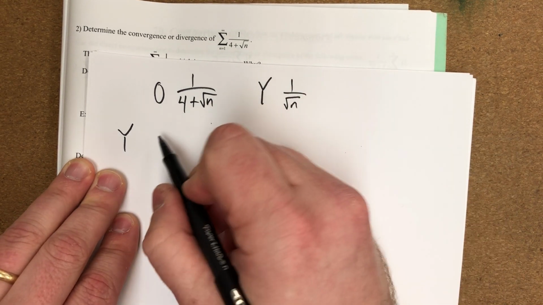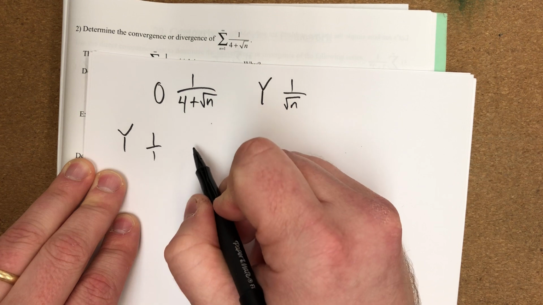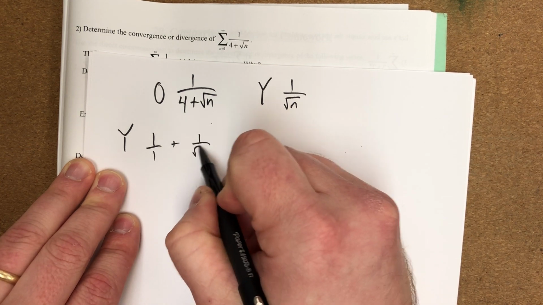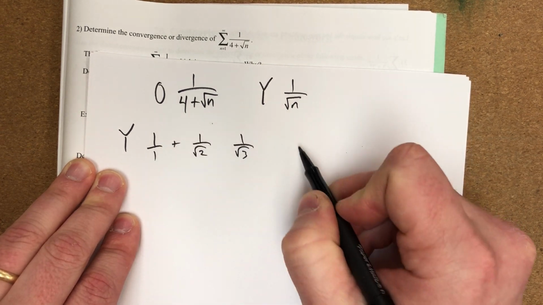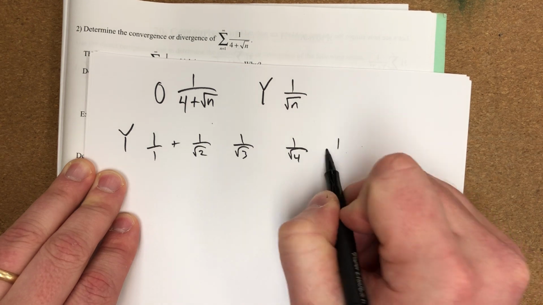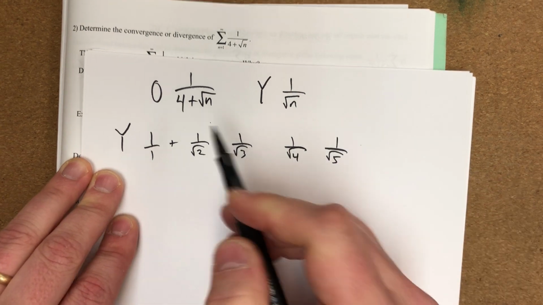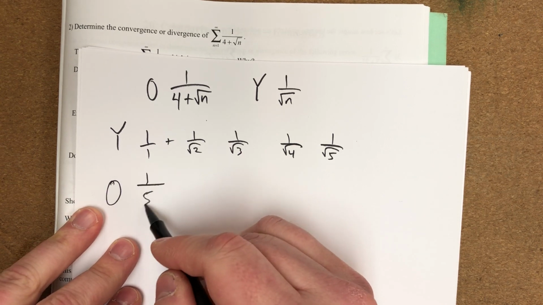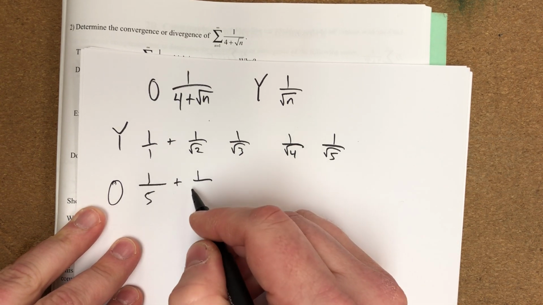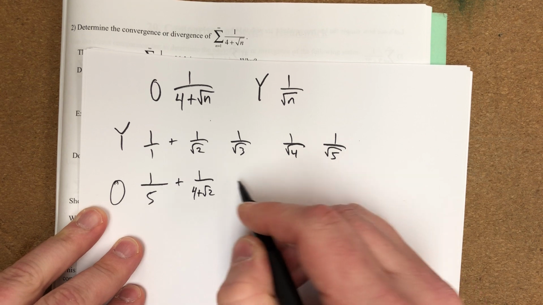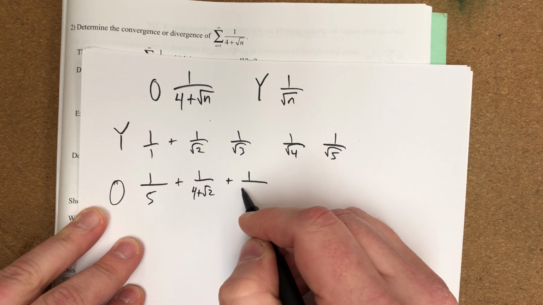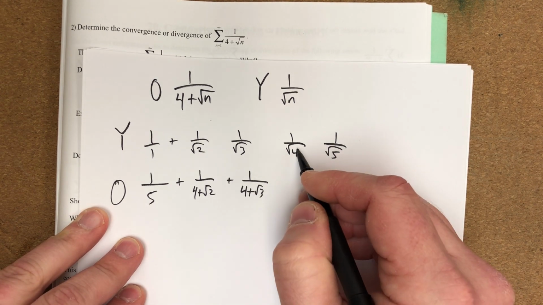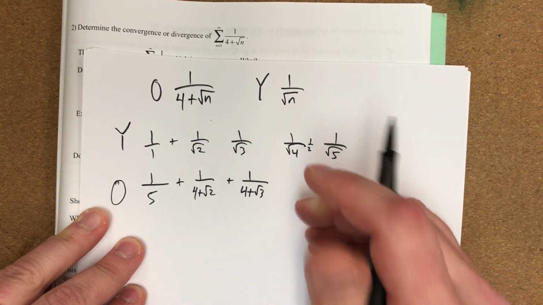So if I plug in 1, I get 1 over 1. Plug in 2, I get 1 over root 2, 1 over root 3, 1 over root 4, 1 over root 5. If I look at O, I get 1 over 5 plus 1 over 4 plus root 2 plus 1 over 4 plus root 3. Oh, this is 1/2, isn't it? It doesn't really matter, right?